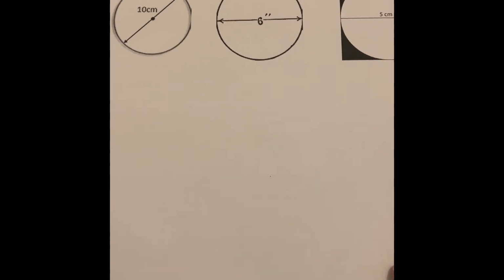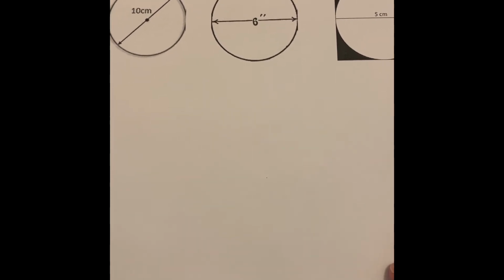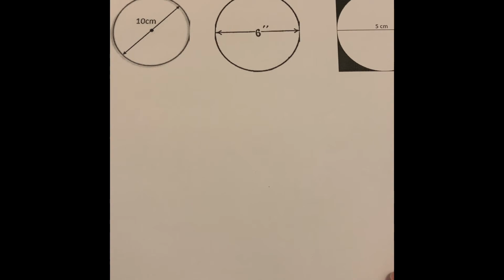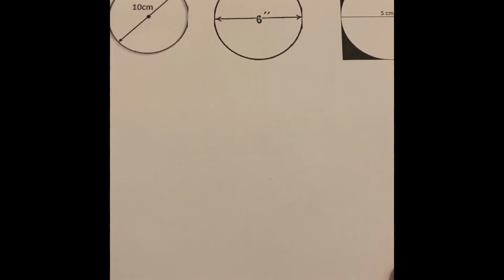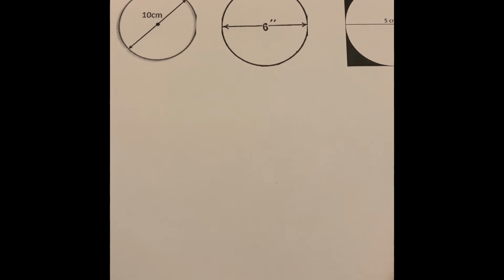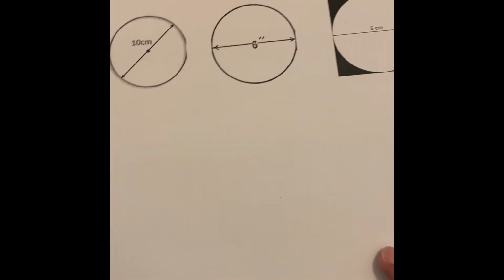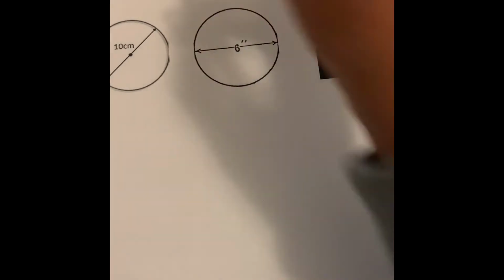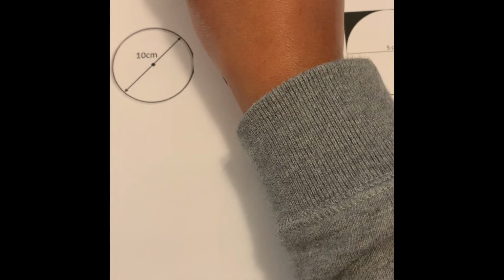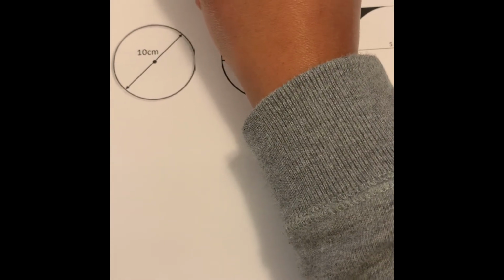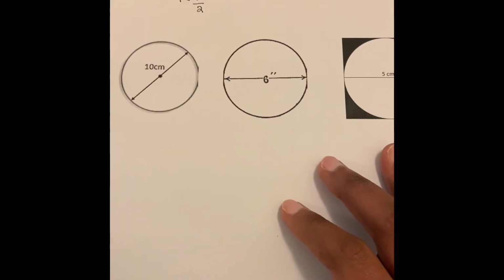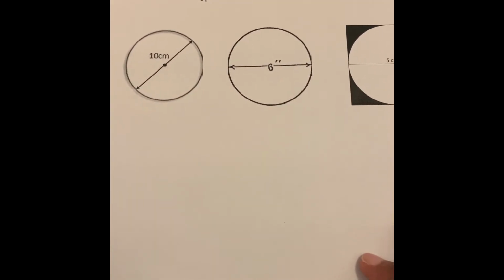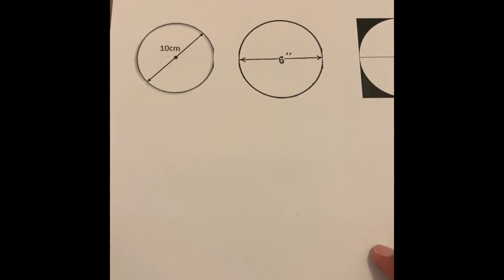Meaning referring to halfway through the circle. We divide the diameter by 2. My formula for that would be R for radius is equal to diameter divided by 2.